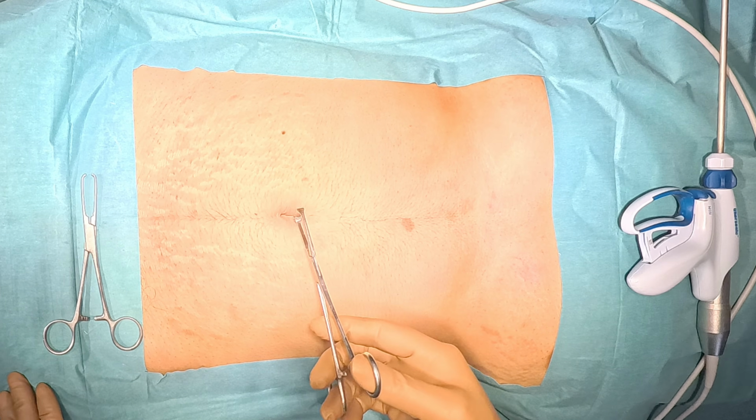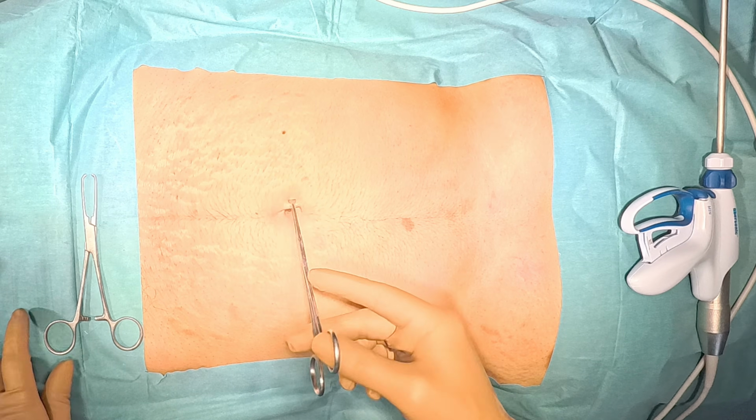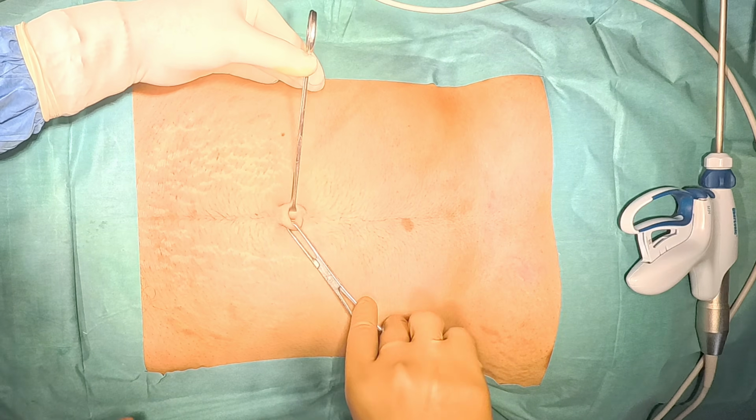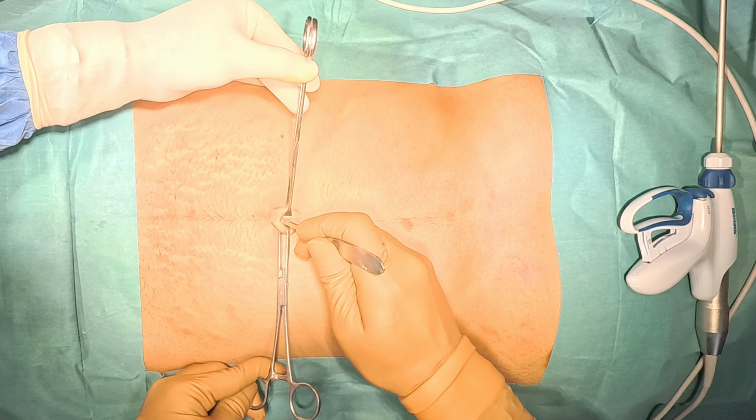Hello friends, this is a case of laparoscopic cholecystectomy and appendectomy. This patient has previous episodes of appendicitis and she also has multiple gallstones with previous episodes of cholecystitis.